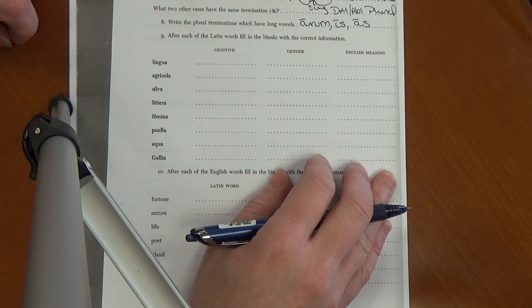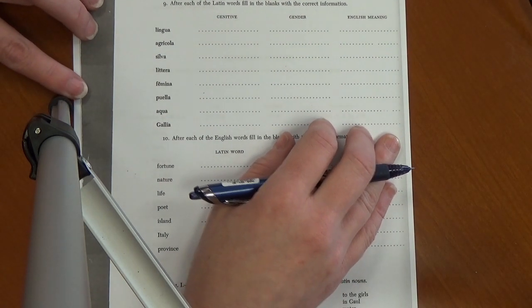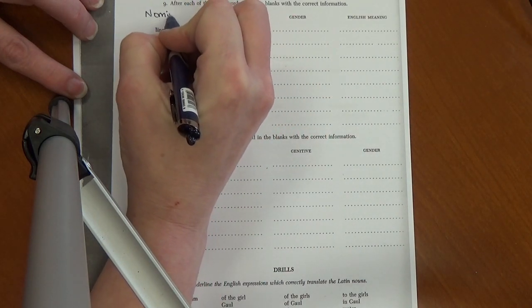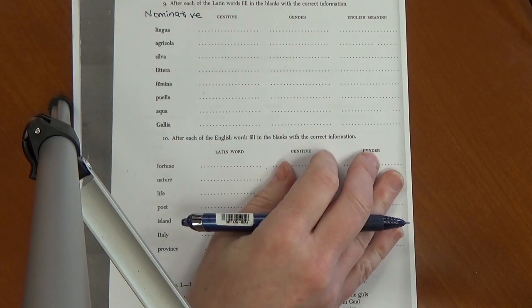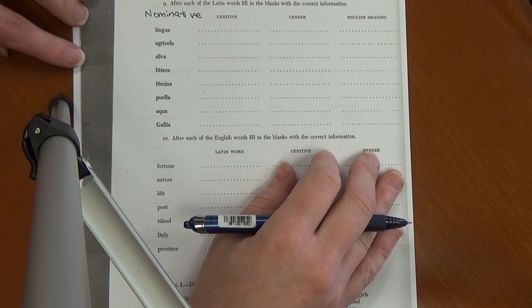After each of the Latin words, fill in the blanks with the correct information. So here they've given us the nominative, and they are asking us to fill in the genitive, the gender, and the English meaning.